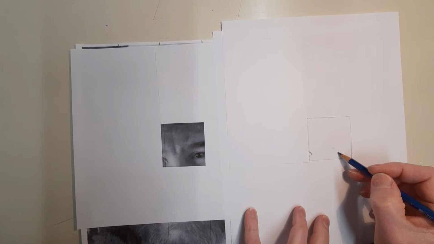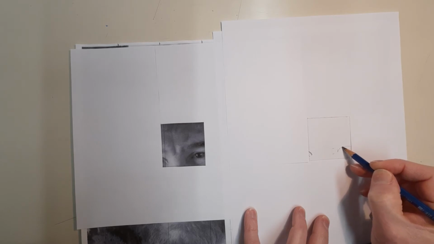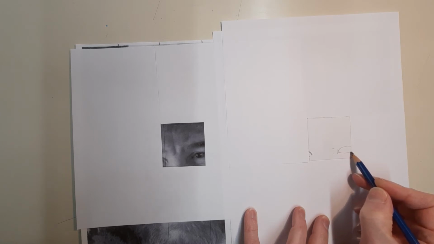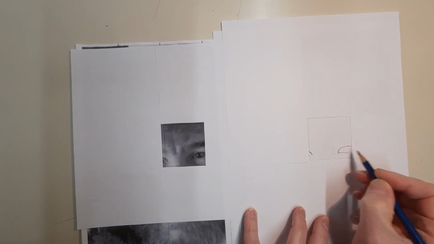So it starts here, and it goes right to the edge of the paper, kind of a curved line like that. And there's the bottom of it, and then there is the other section. So the eye itself is probably the most important part of this drawing.